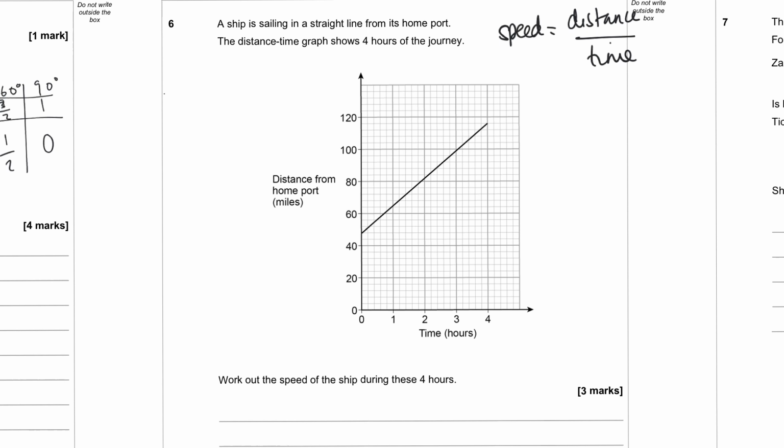So we're looking at the time during the 4 hours. So 4 hours is over here. Yeah, sorry, we're looking at the speed during 4 hours. So if we're going to be doing distance divided by the time, what we need to do is look at the distance from 0 to 4 hours. So look, we formed a mini triangle. So the distance from 0 hours to 4 hours.